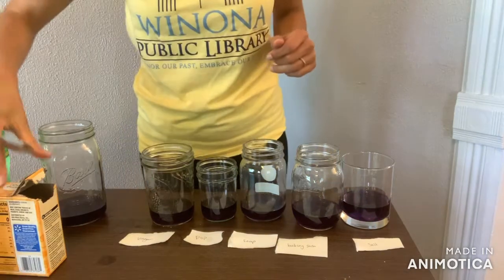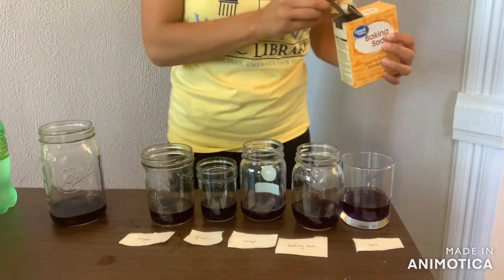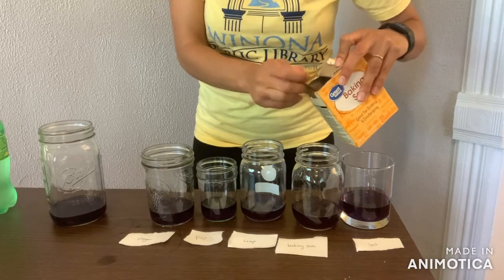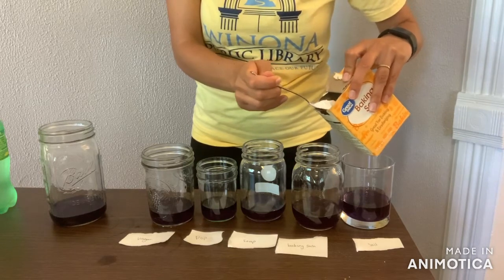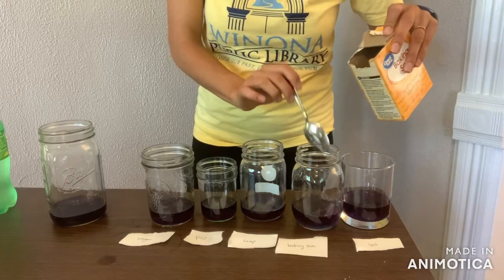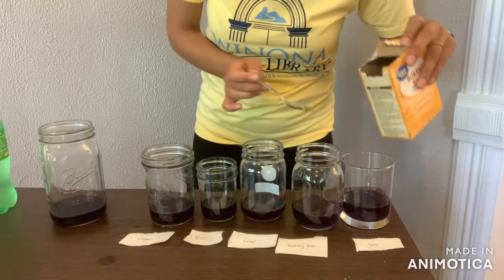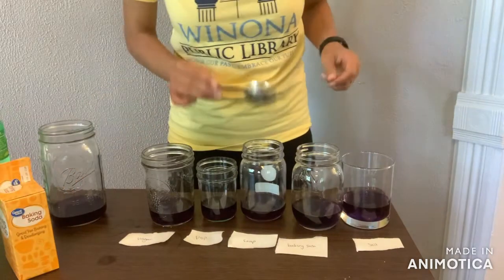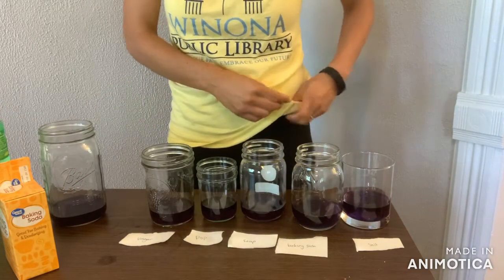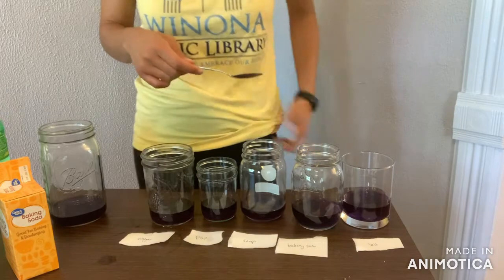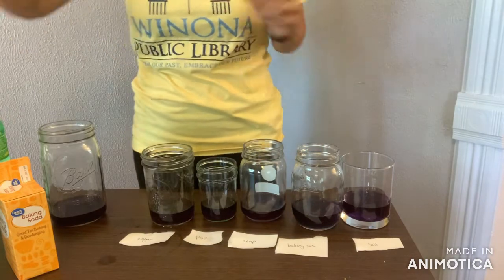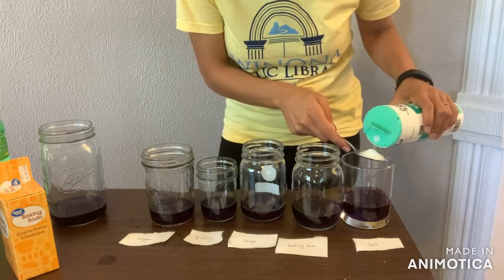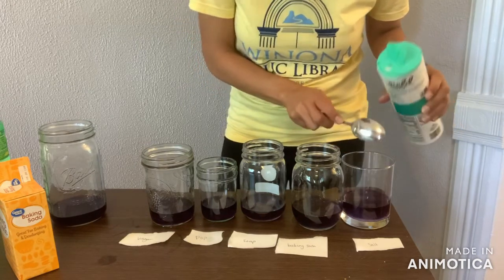Let's get to it. So I'll put a scoop of that into the baking soda jar. Right like that. And we'll let that sit for a second. Then I'm going to wipe off my spoon with my shirt. And then we're going to do a little bit of salt in the jar on the end. Scoop that.